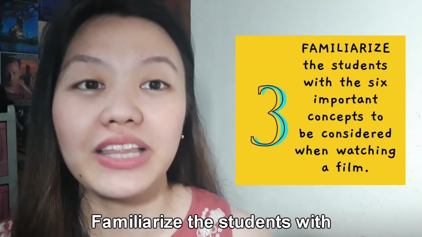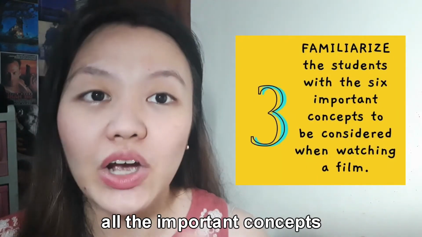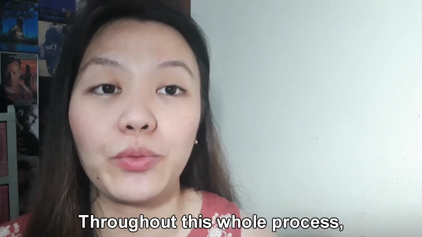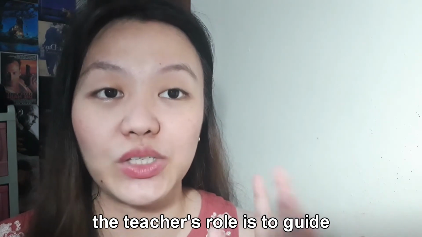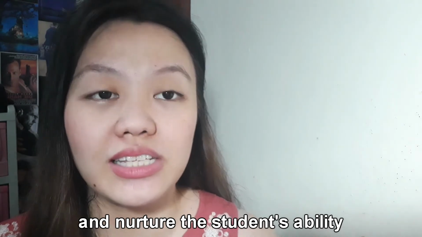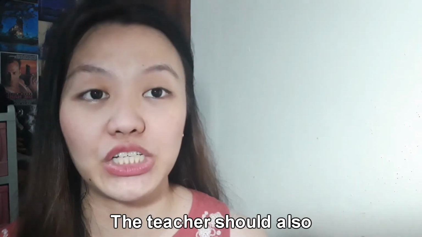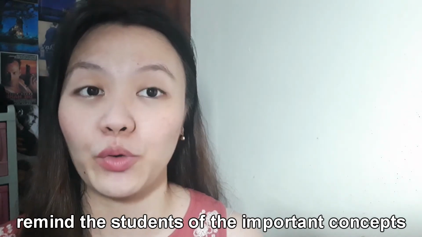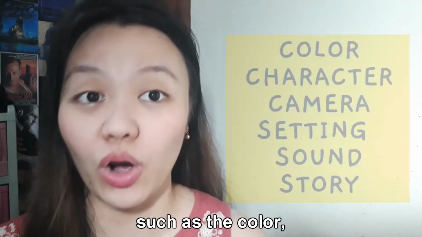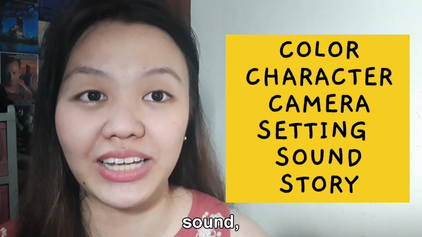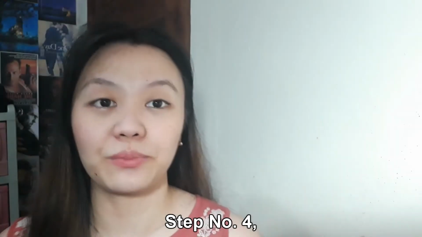Step number 3. Familiarize the students with all the important concepts to be considered when watching a film. Throughout this whole process, the teacher's role is to guide and nurture the student's ability to decode what is being presented in front of him. The teacher should also remind the students of the important concepts, such as the color, character, camera, setting, sound, and the story.